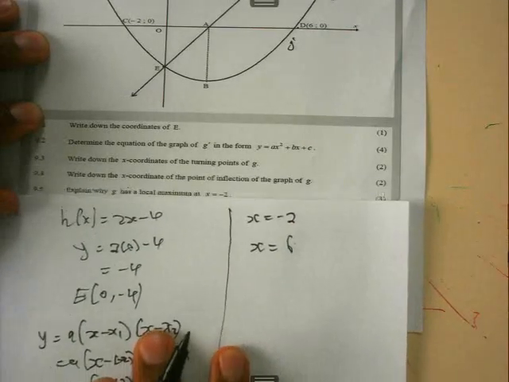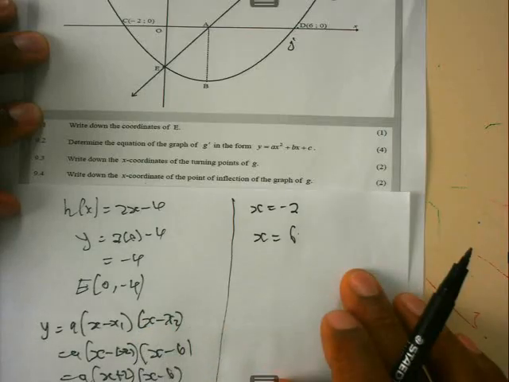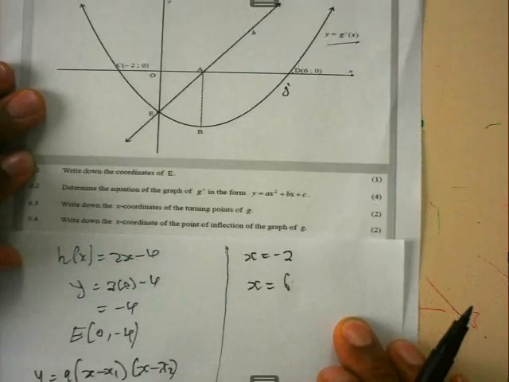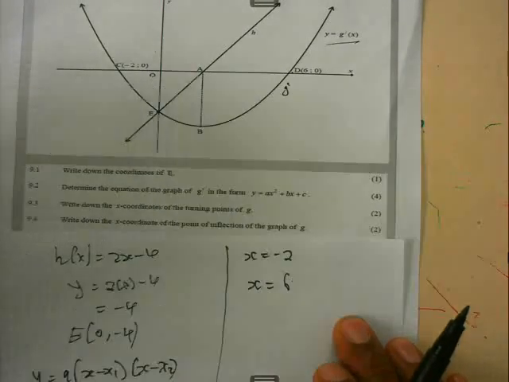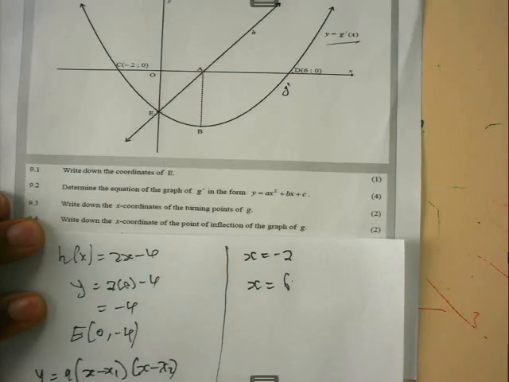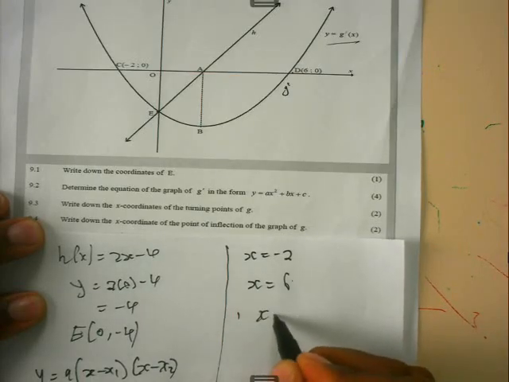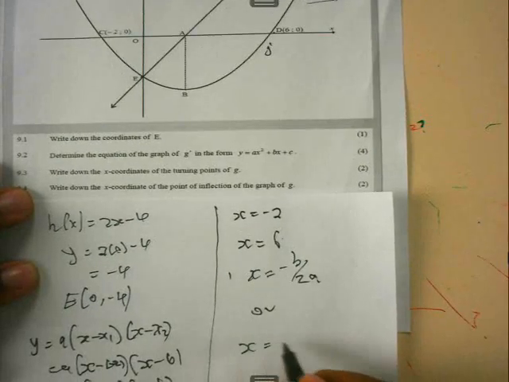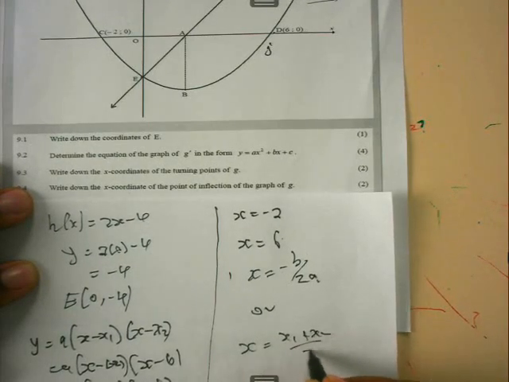Right, the last one now, write down the x-coordinate of the point of inflection of the graph of g. Boys and girls, this one is very interesting. That is why earlier on I've mentioned those options that we can use when you determine the x-coordinate of the point of inflection. Right, what is it that you can do here? Two options. You can use x is equal to minus b over 2a, or you can use x is equal to x1 plus x2 divided by 2.